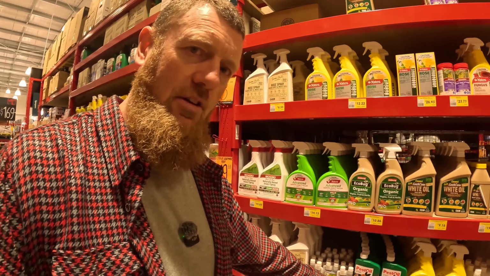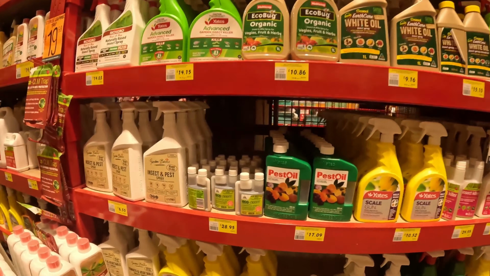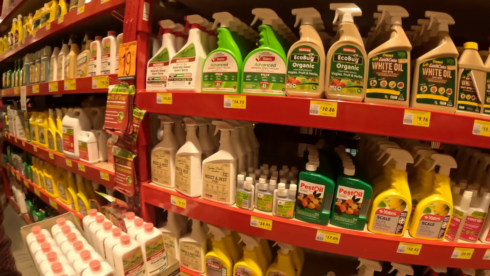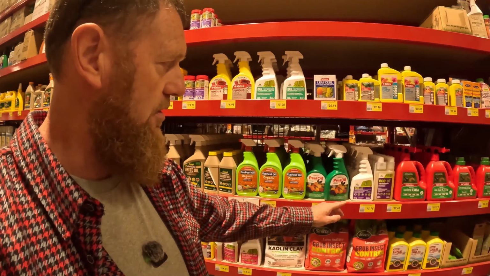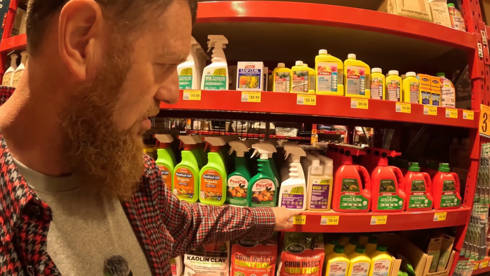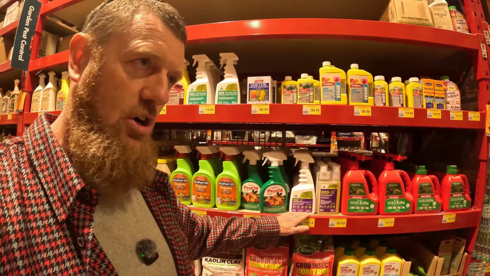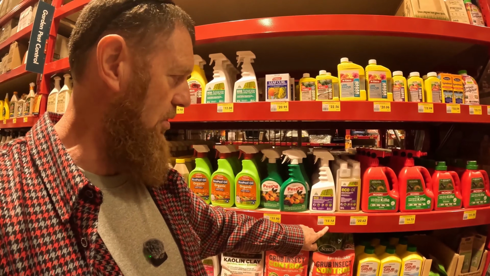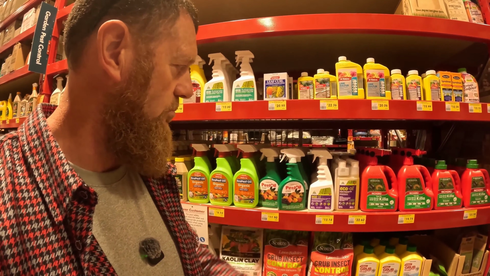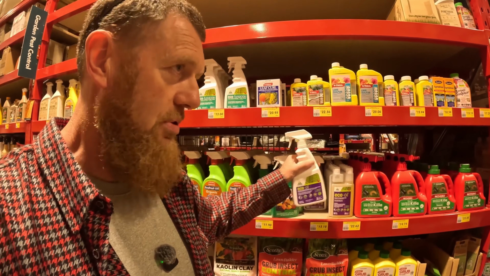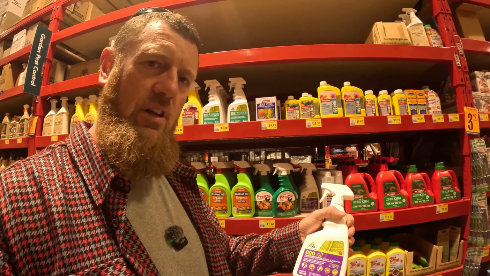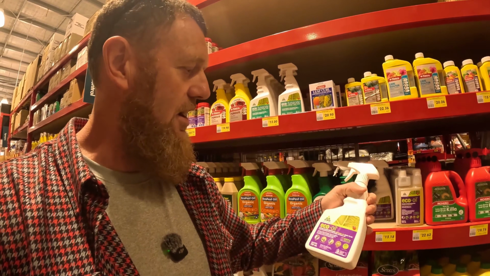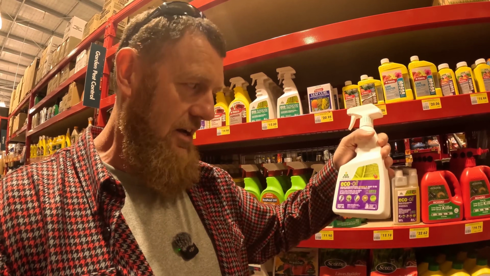Now, I was going to use the neem oil, but at the look of that price, it is a little bit expensive. So I'm going to go with this eco oil. It'll do the same job as the neem oil and is under half the price, so you can't go wrong with that. Now, this product is, you know, one of your less harmful products on the shelves in here, and I'll explain more about it later on.